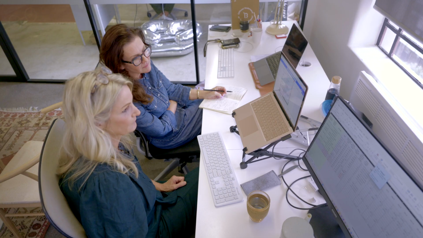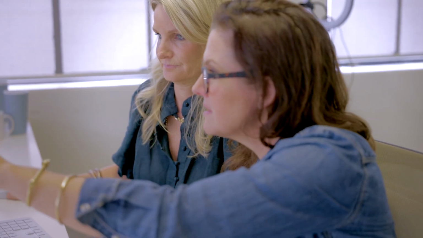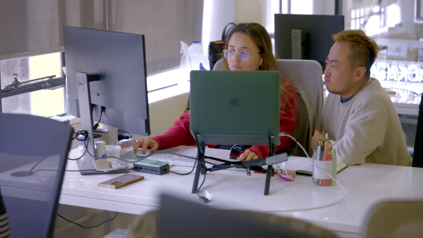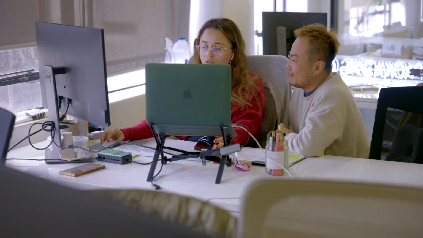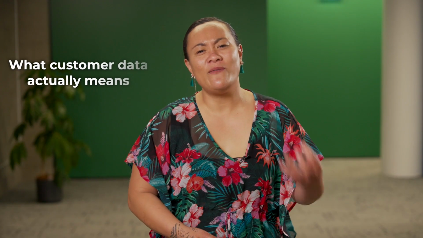customer data shines. Not convinced you need it? Let us explain why you do. As a New Zealand exporter, it can be hard to compete in overseas markets, so any information about how your customers buy will tell you how you should be selling. So let's start by going over what customer data actually means.